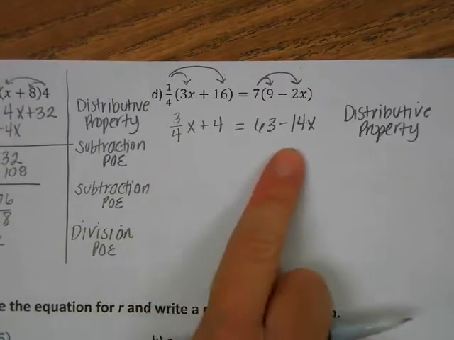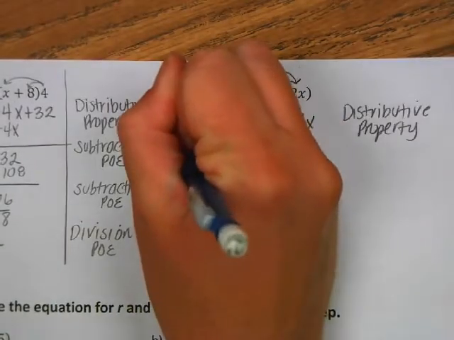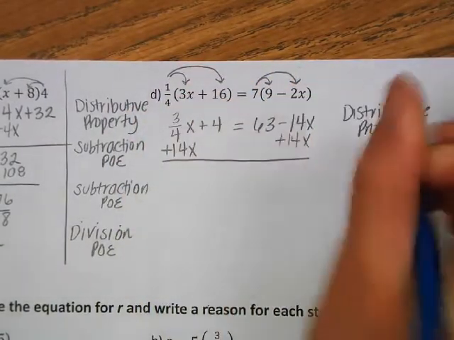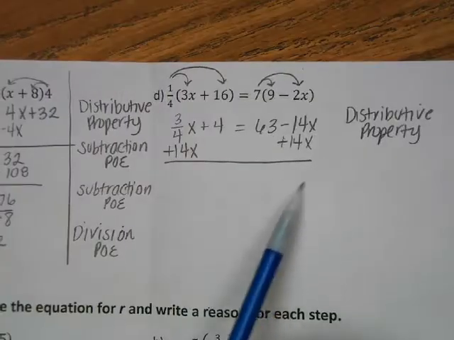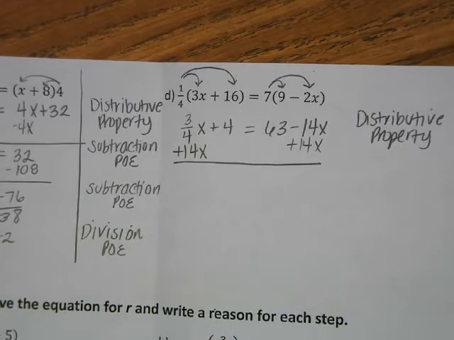Then get your constants on one side. Not constants, I'm sorry, variables. We'll do variables first. We'll get our variables on one side first, then our constants on the other side second.